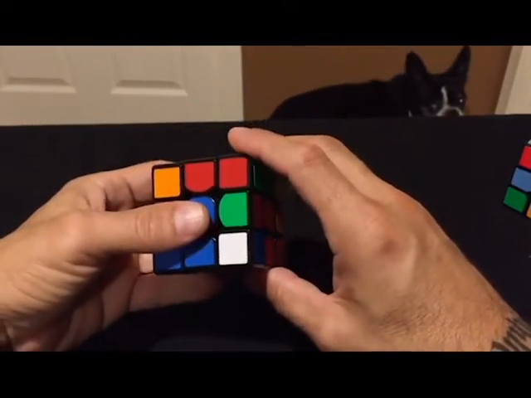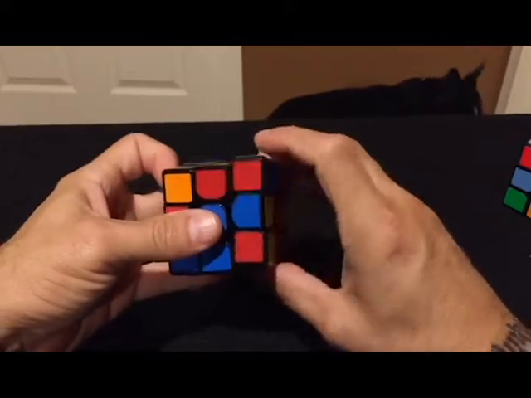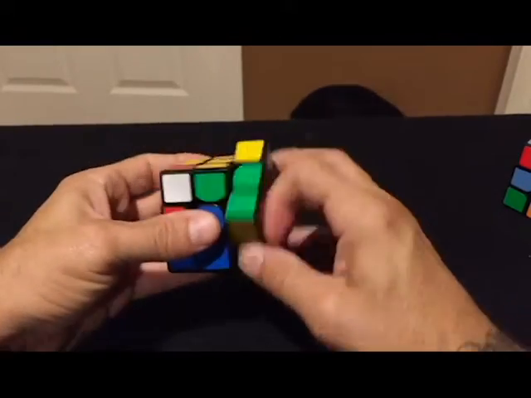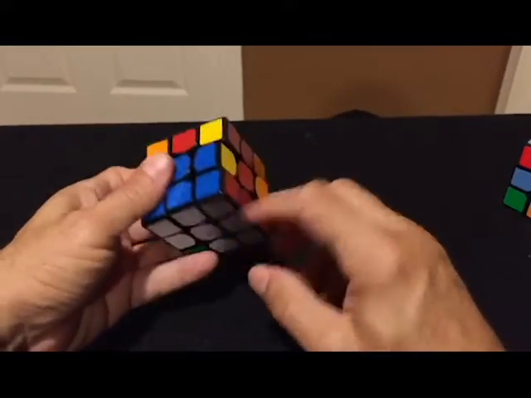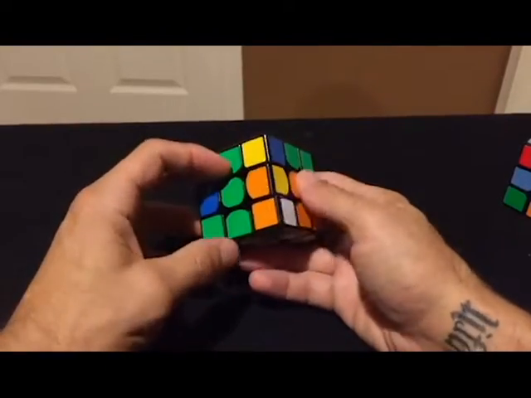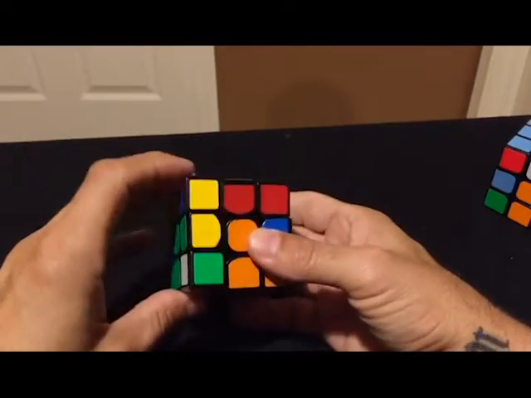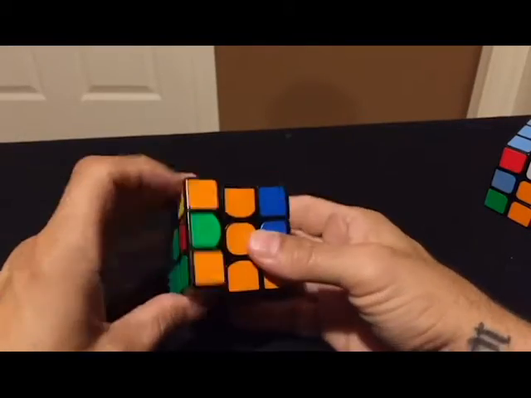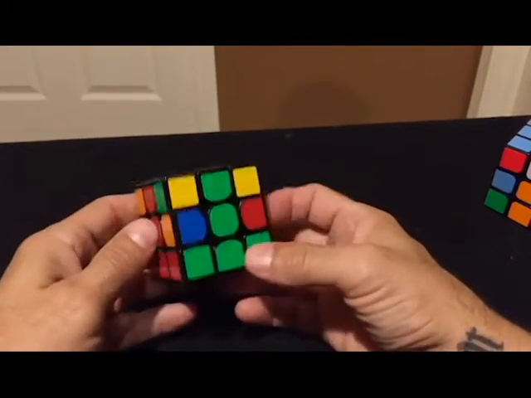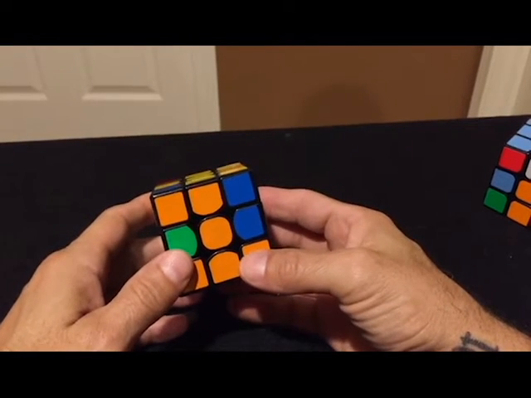I simply do the move as is. I rotate until it is correct. Boom, it's correct, right? This one here is wrong. I'll do the move until it's correct. And I've got all four corners. Now I have layer 1 done.